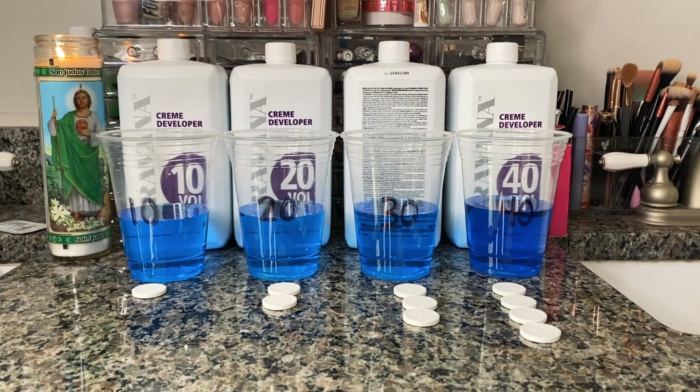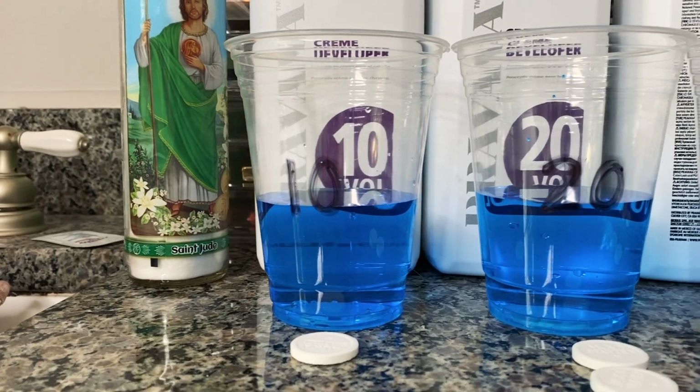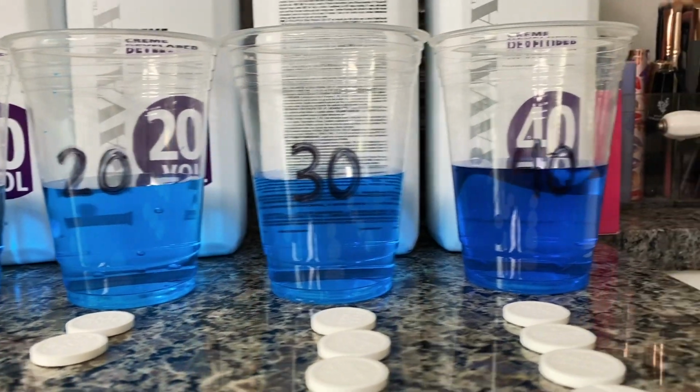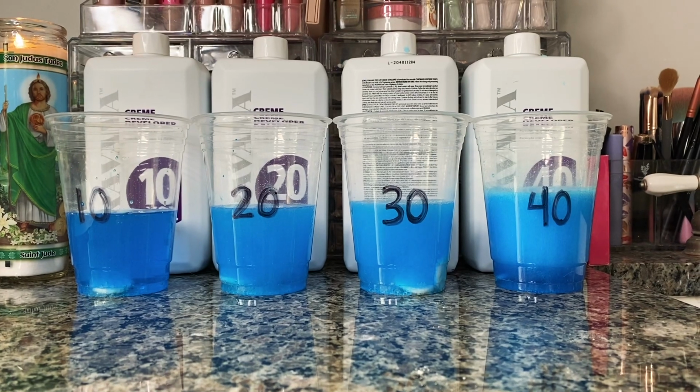To clarify this, so this makes better sense, I've got cups of water here labeled 10, 20, 30, and 40. That's gonna represent our developer. We're gonna take these Alka-Seltzers and drop 1 in the 10, 2 in the 20, 3 in the 30, and 4 tablets in the 40 volume. We're gonna drop them in at the same time so you can kind of see the oxidation power of each developer. Basically how fast it's gonna work. You can see the difference in the reaction.